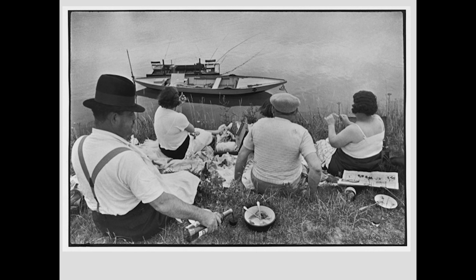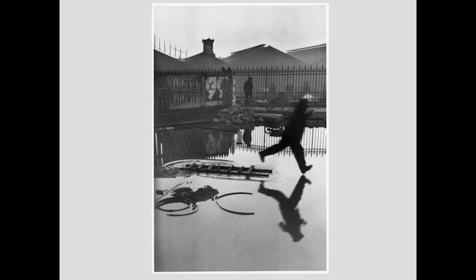And all of you know Behind the Gare St. Lazare. This one is cool. Whether he had this set up, asked somebody to leap over some water, I don't know. You can only guess. But it brings out all the repetition and rhythm. You've got repetition of the fence in the water.